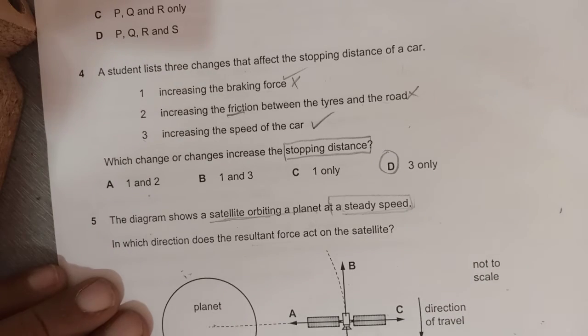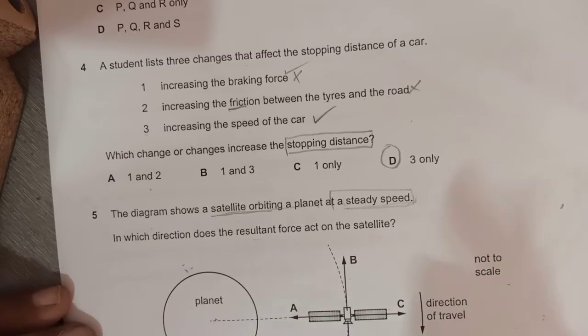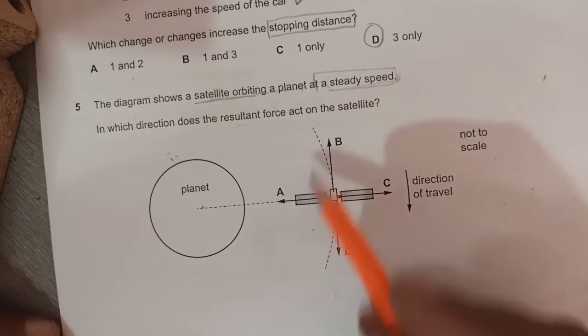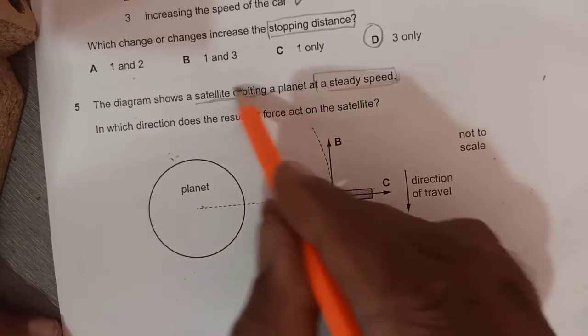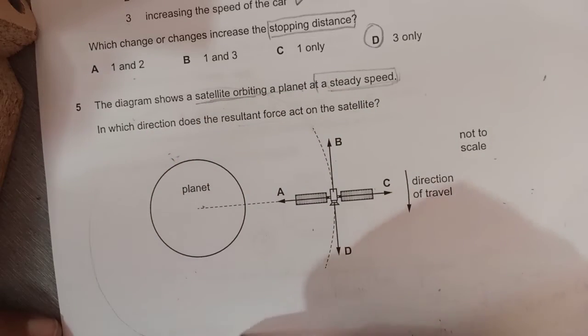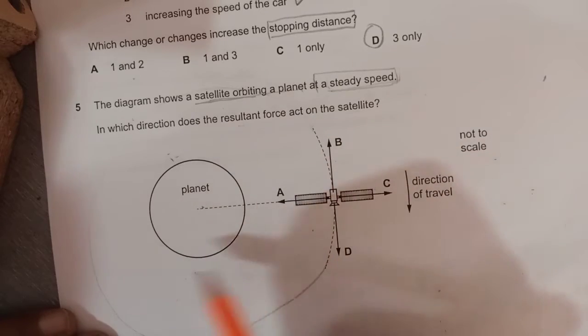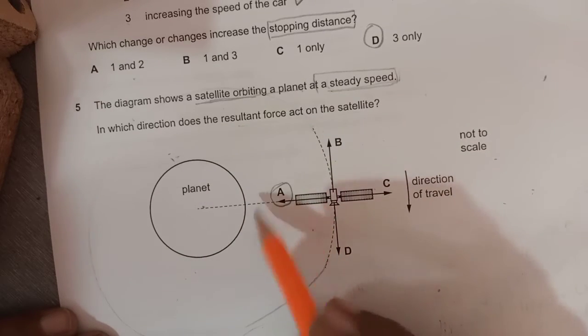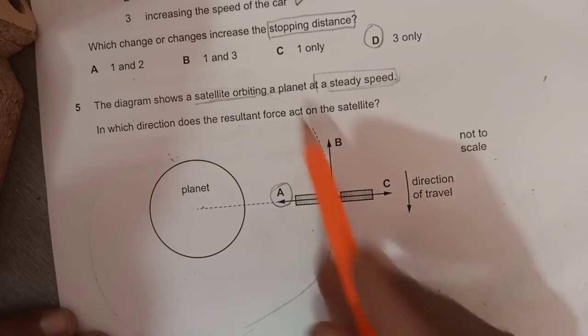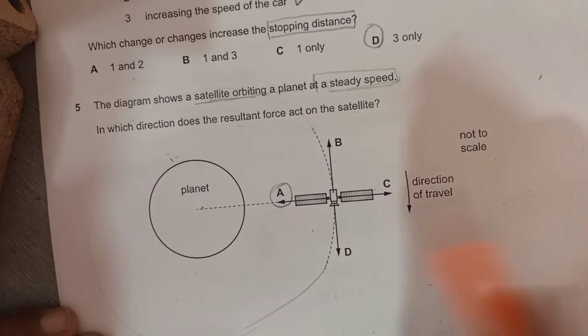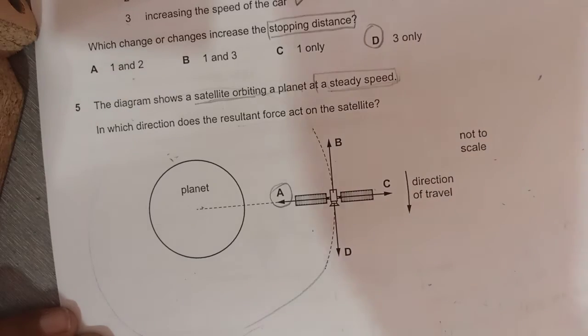When there is a curved path, it completes this curved path in a circle. So this is the curved path. If I complete the circle here, then we choose the force which is directed towards the center of this circle. This is the only force which is directed towards the center of this curved path, which is a circle I have drawn here. So choice A is the right answer.